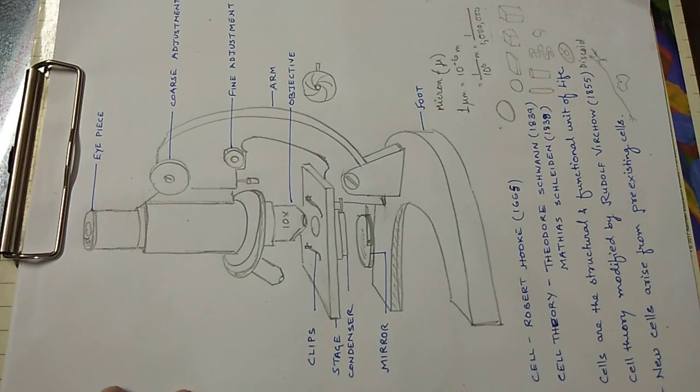In the next video, I'll be discussing the plasma membrane and the different types of transportation which take place across the plasma membrane. Thank you.